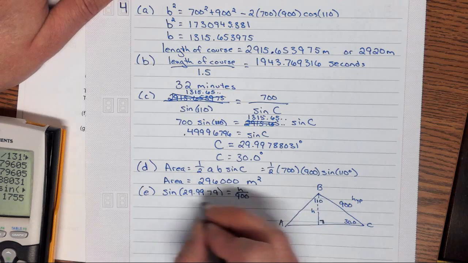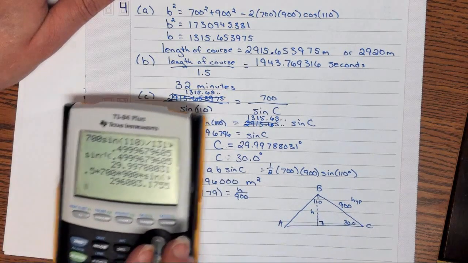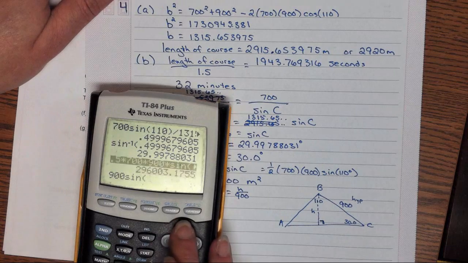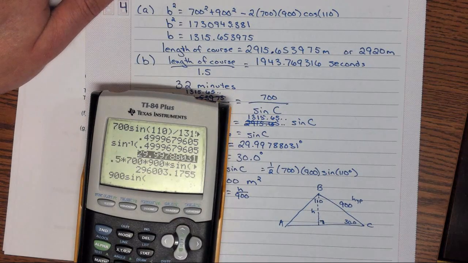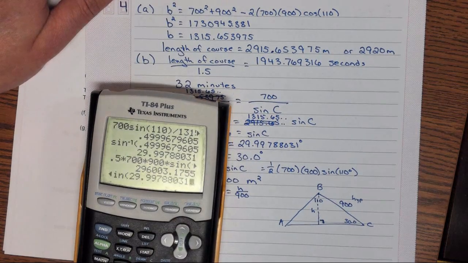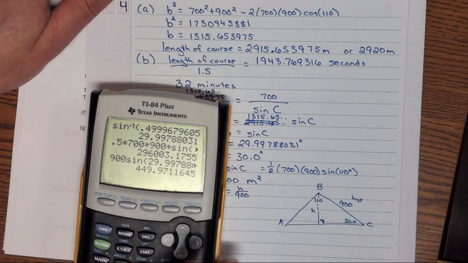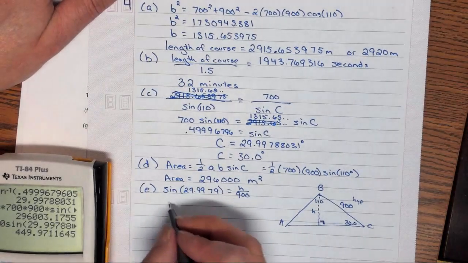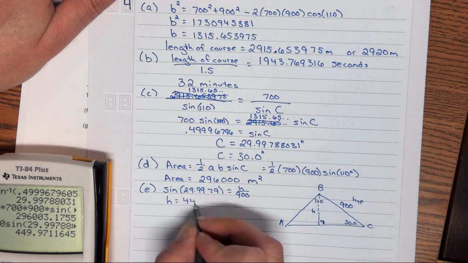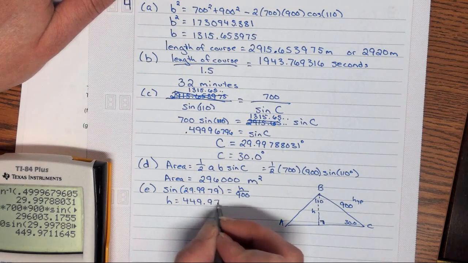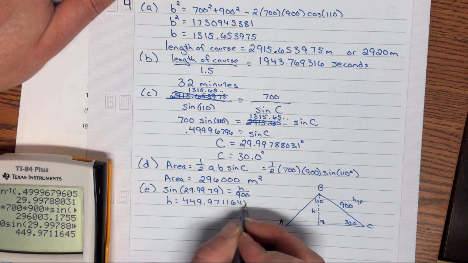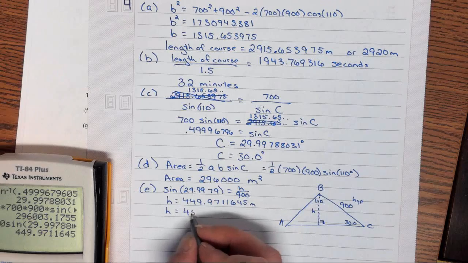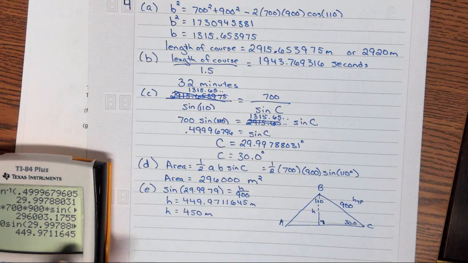So I'm going to end up having 900 times that. So 900 times the sine of, where was that angle again? Oh, there he is. Notice how I pulled that in so I have the exact angle. So that's 449.9711645 meters, or 450 meters.